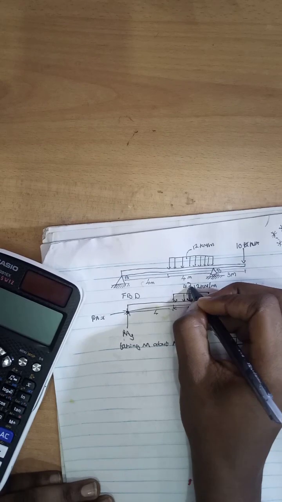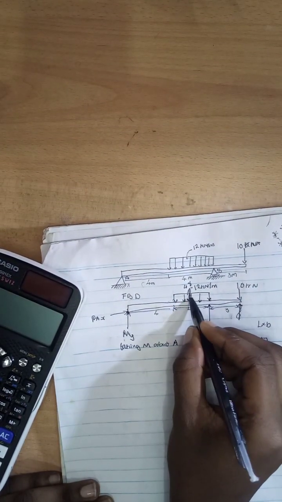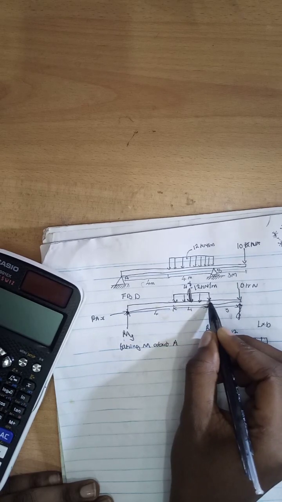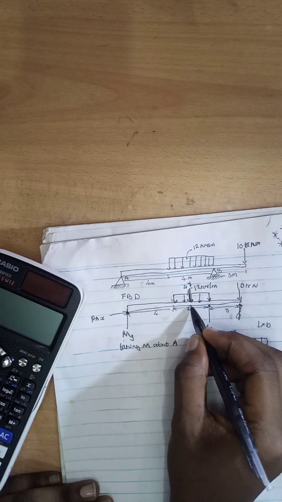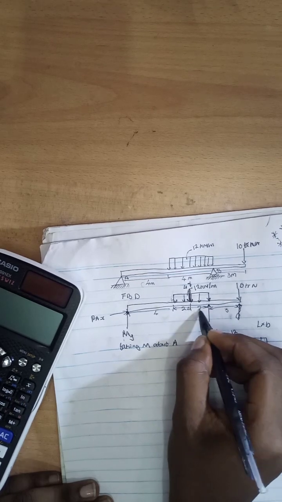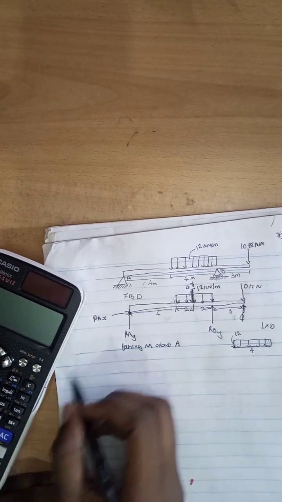48. And it's acting where? It will act in the middle, because that is where it would be. It's a rectangle rather. It acts in the middle. So we have 2 here, 2, 2. Right? All right, so take moment about A.